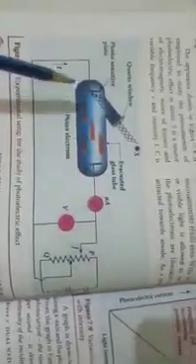Such emitted electrons reach the plate A. Here plate A is positive with respect to C. All the emitted electrons from the plate C are attracted by the plate A. Now it produces a photocurrent.